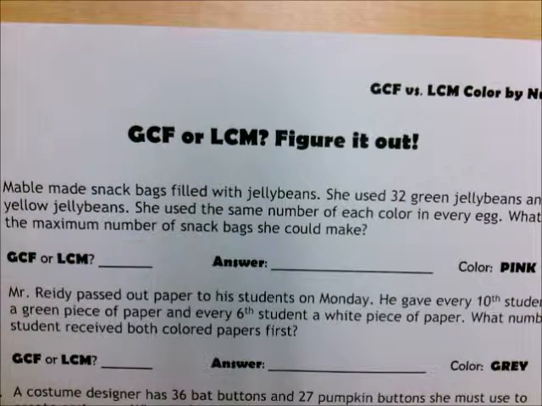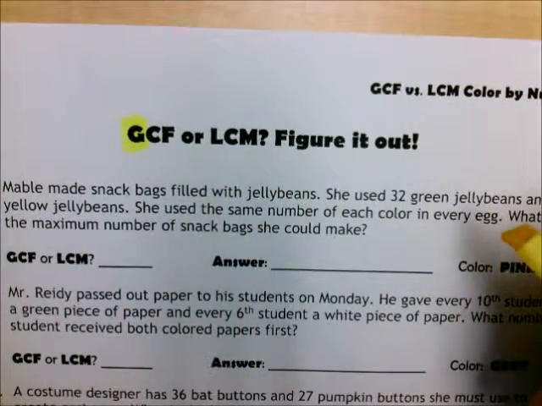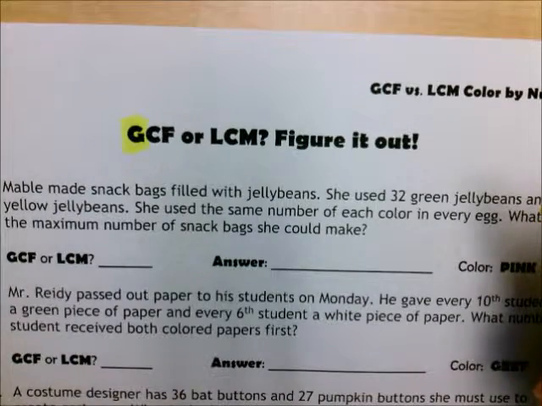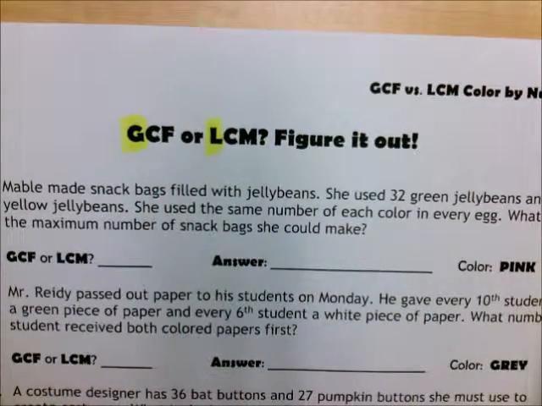This is probably the hardest part of doing GCF or LCM. Once they figure out, is this a GCF or an LCM problem, they can fly through the problem. So, just to remind us, GCF stands for greatest common factor, and LCM stands for least common multiple. If we're looking at GCF, the greatest, we're going to be looking for words that mean the greatest or the biggest or the most, versus LCM, where we're looking for words that mean the smallest, the least, the minimum.